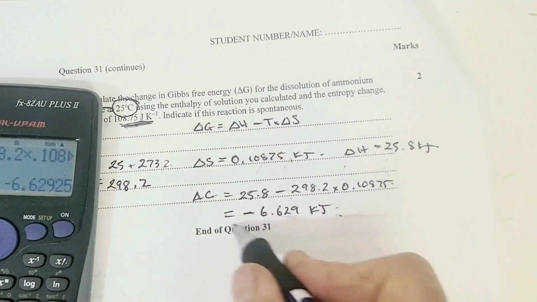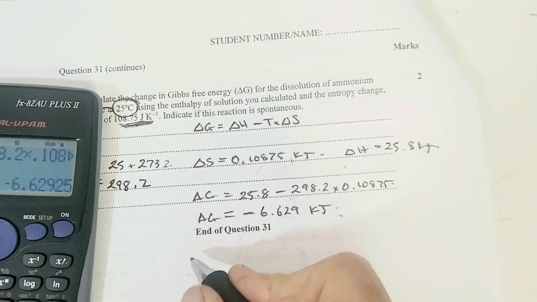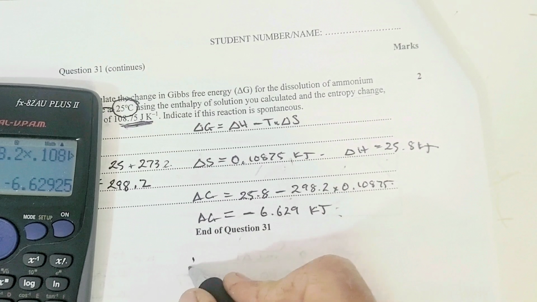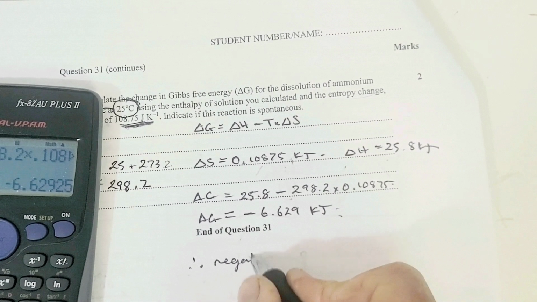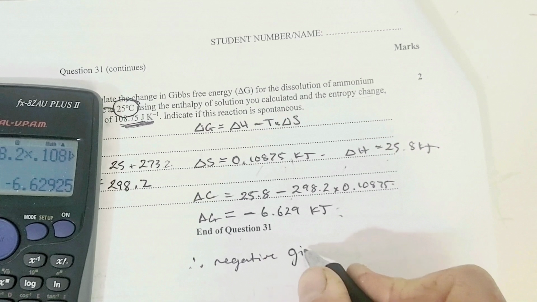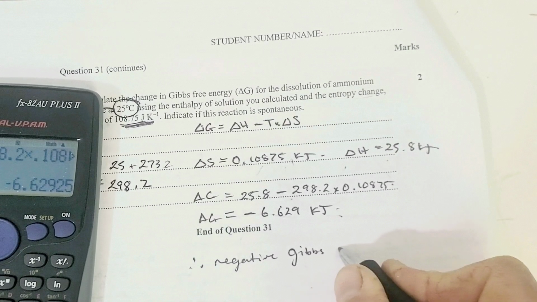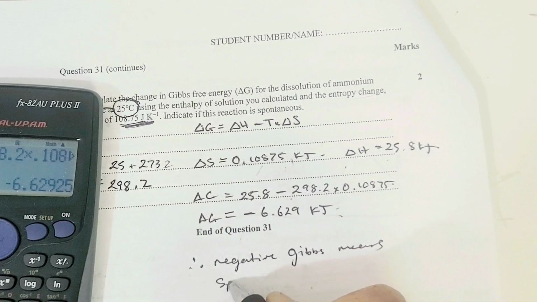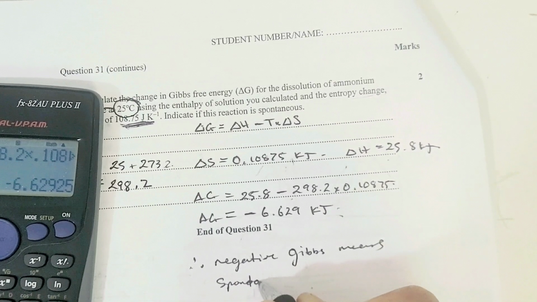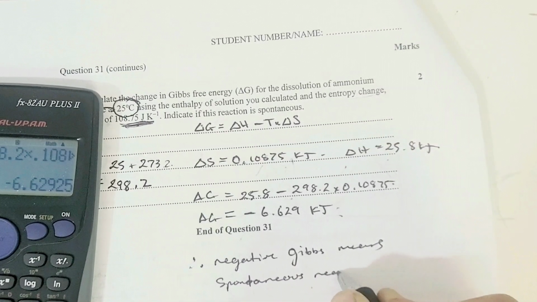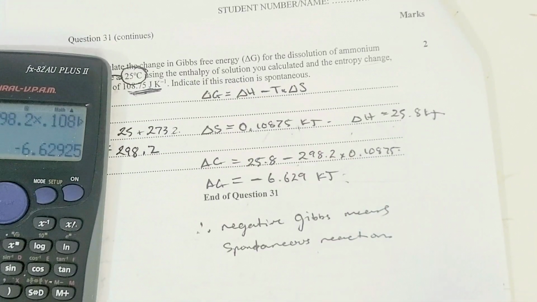Okay, so now because Gibbs is negative, therefore negative Gibbs means spontaneous. Spontaneous reaction.